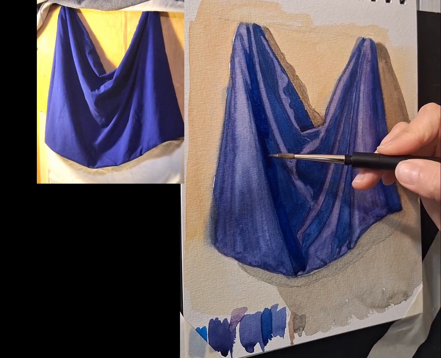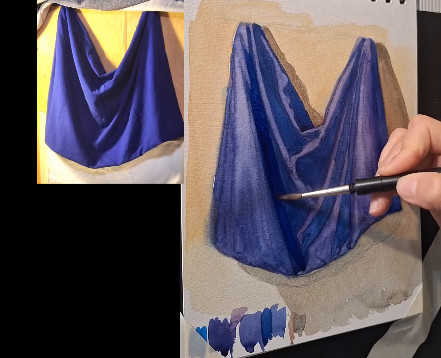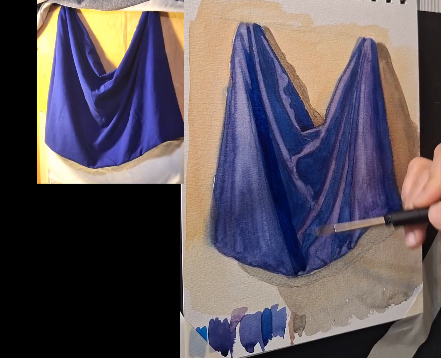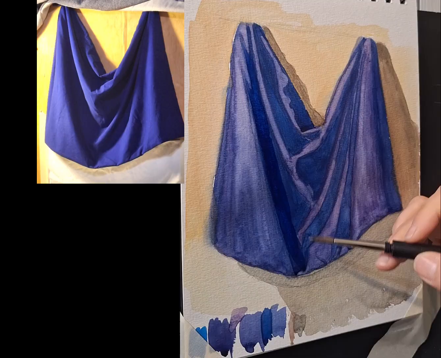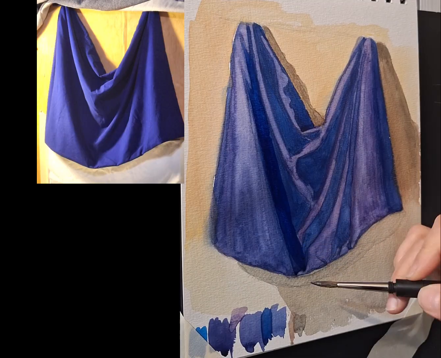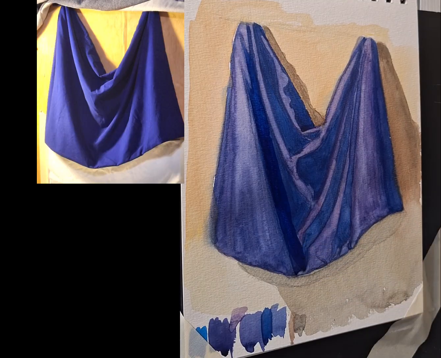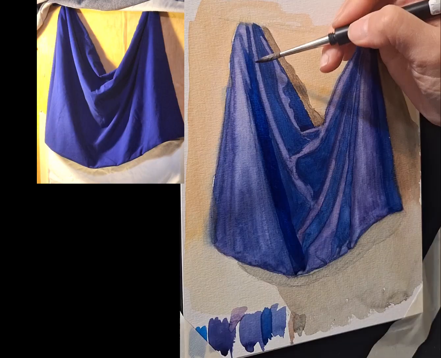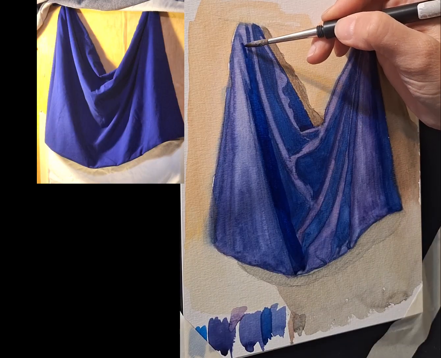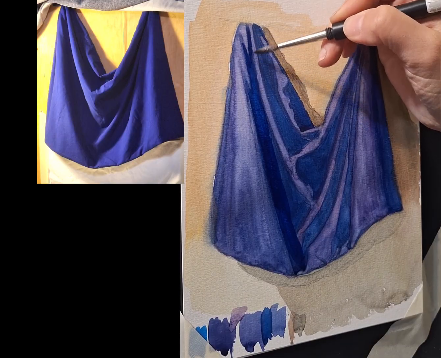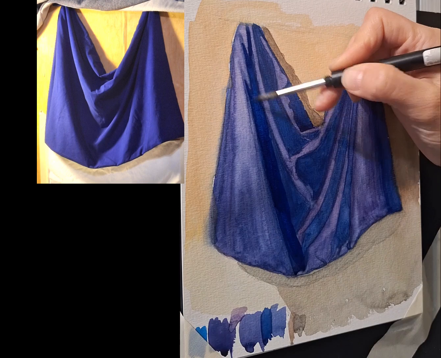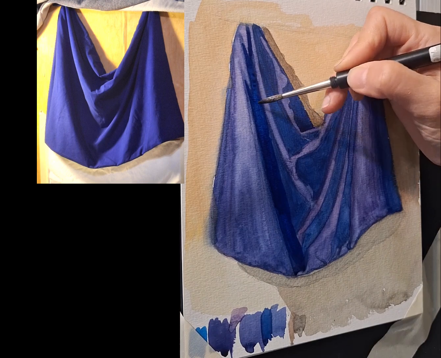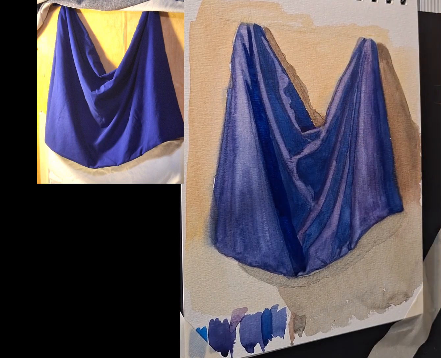This goes on the edge here, almost like a stripe, and then it starts to diffuse in the other direction. Okay, so I'll probably have to come back. I had a bit too much water on the brush here. All the paint is dripping down. All right.